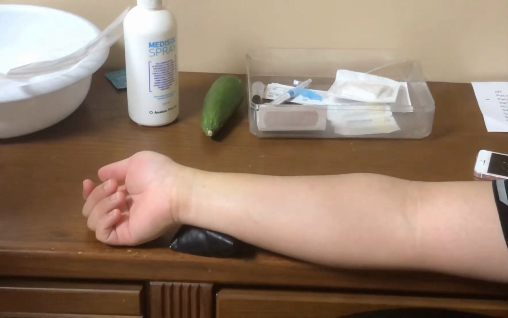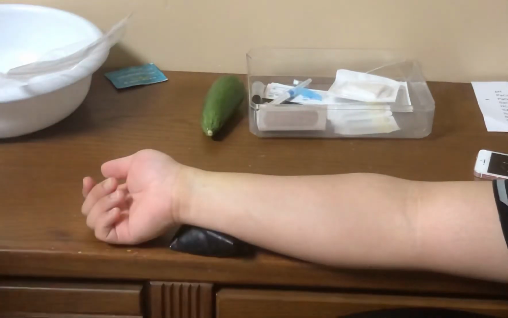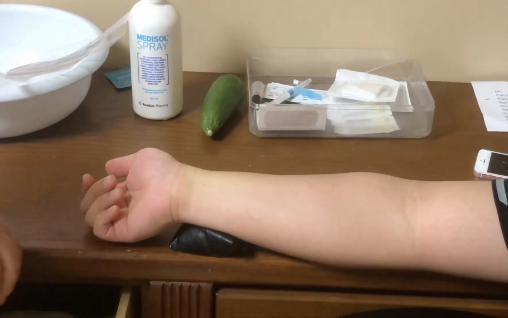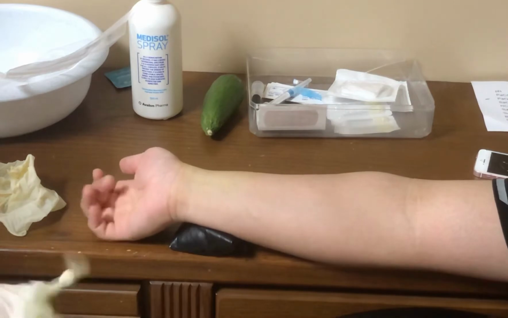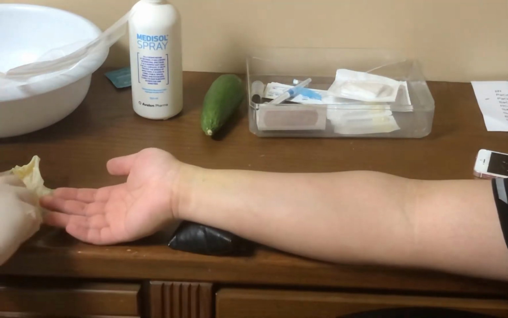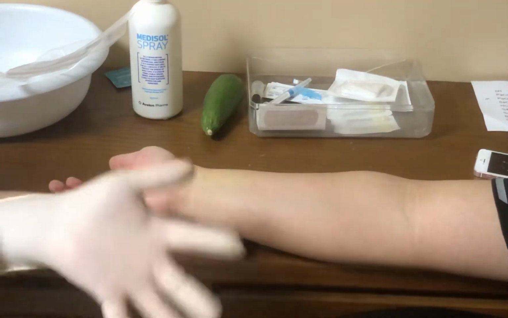So after this, we're finally going to be performing the percutaneous puncture of the selected artery. But before that, make sure to perform hand washing again, and put on your gloves in order to take more measures to avoid any spread of microorganisms or contamination.